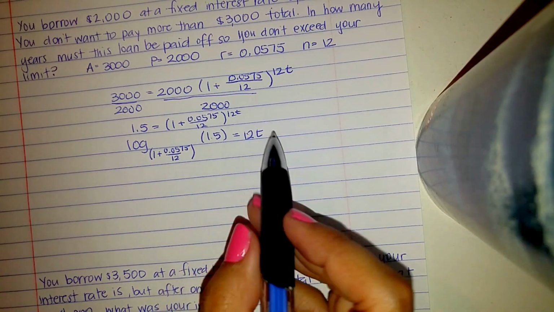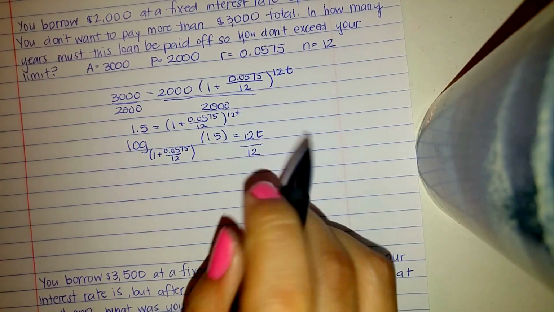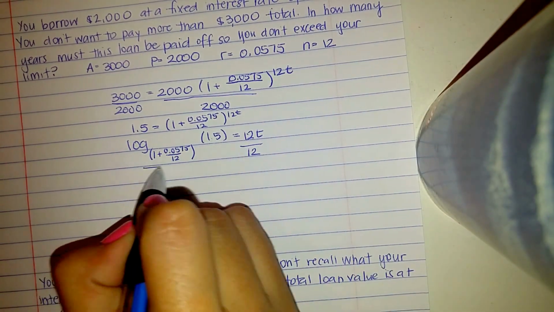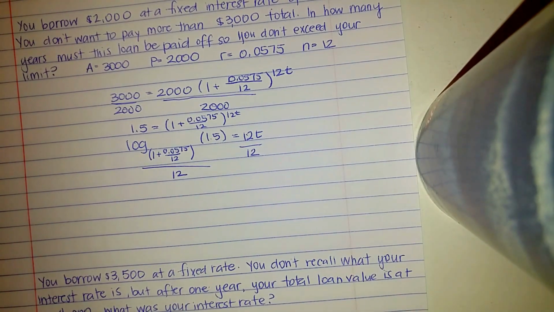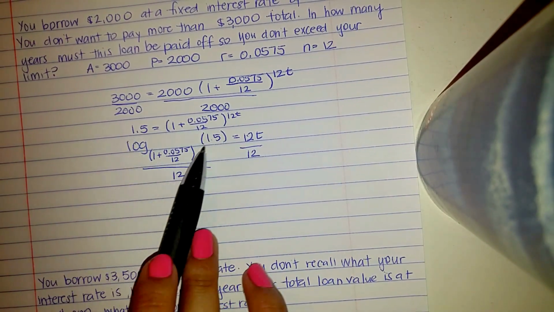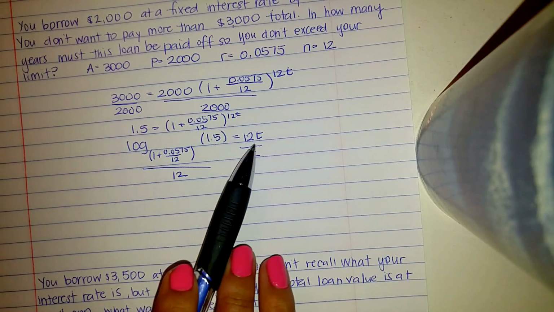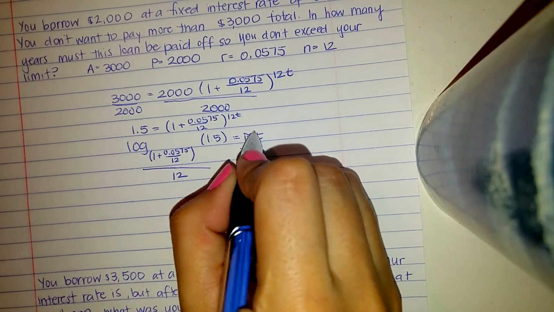Here I can divide both sides by 12 now that it's not part of an exponent. And I'm going to go ahead and plug this into my calculator to solve for t.